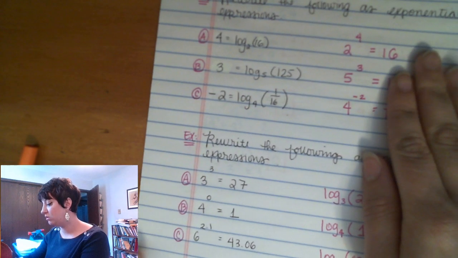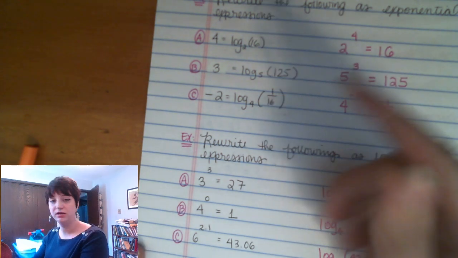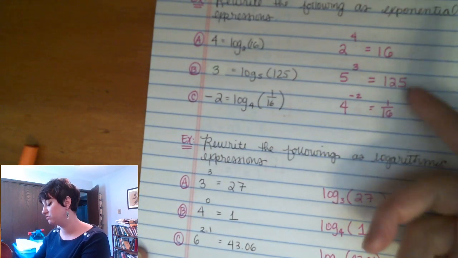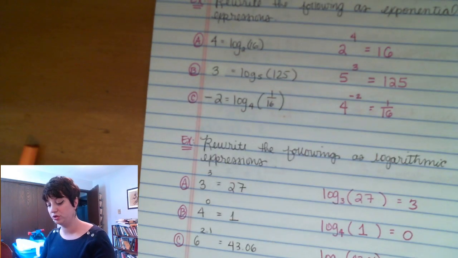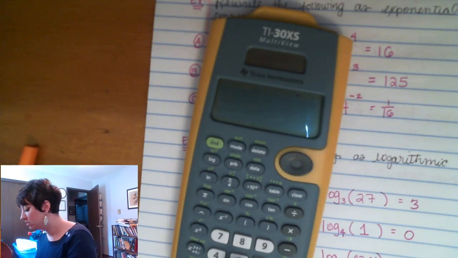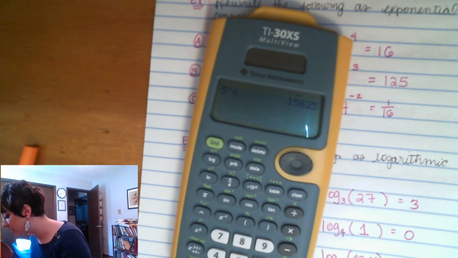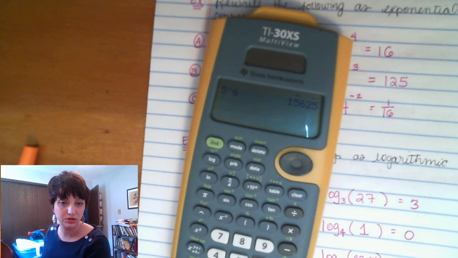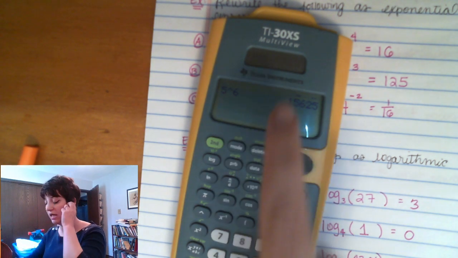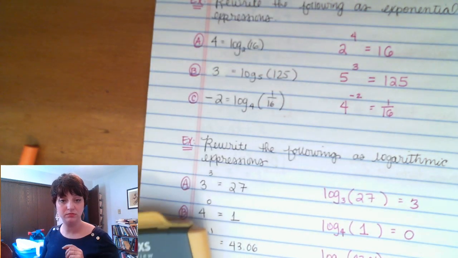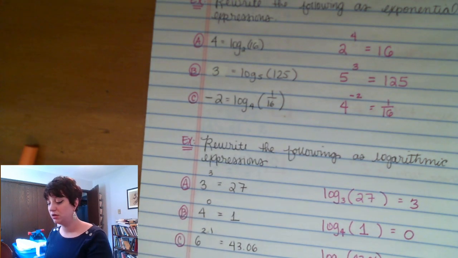But think about writing exponential stuff. You guys can write exponential expressions hopefully all day long. You just punch them in your calculator, right? So 5 to the 6 is 15,625. So write that thing as a logarithm to get more comfortable with logarithms.